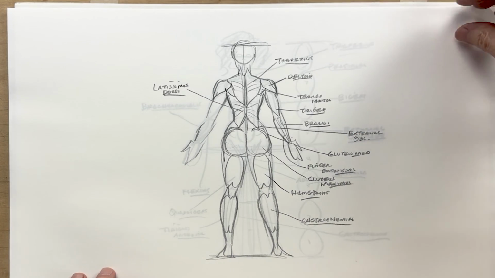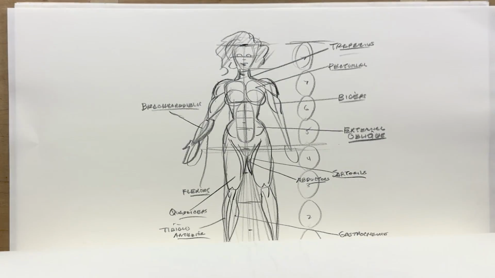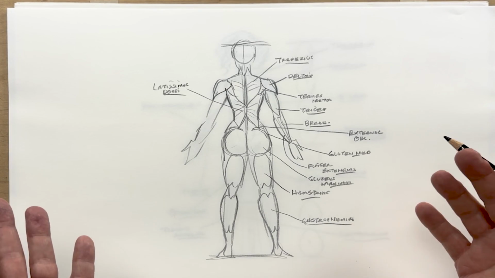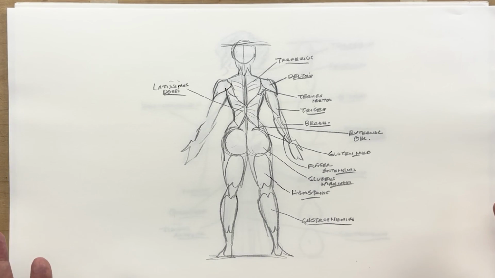we've got all of her muscles also on the front side. So we've covered complete forms, all the musculature for male and female forms. So that concludes our lesson. It's quite a lot of material. I hope you took notes.